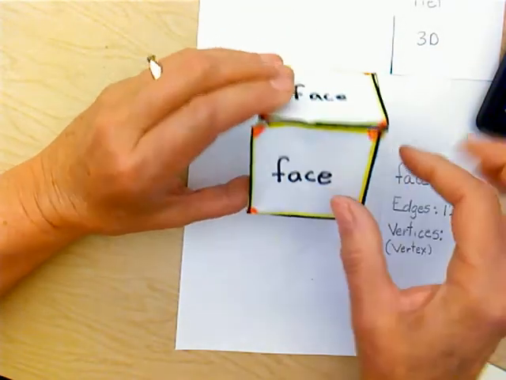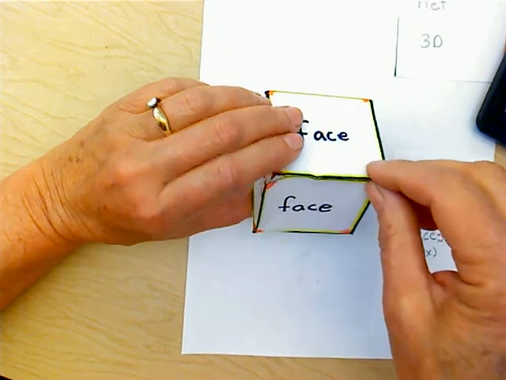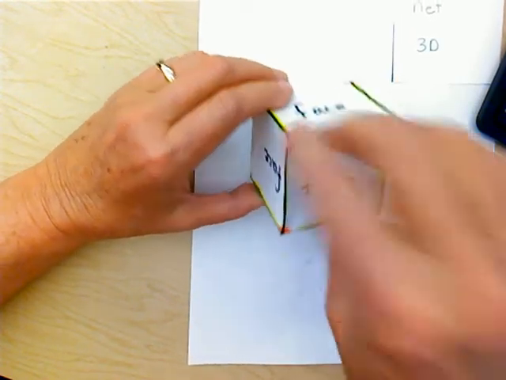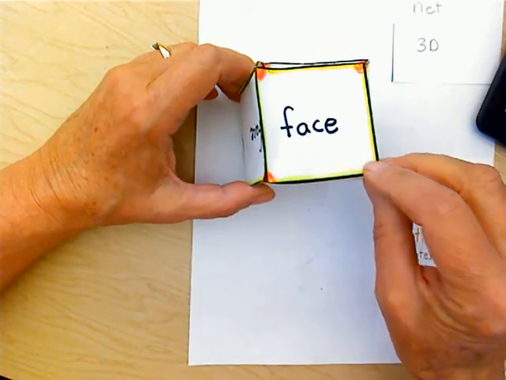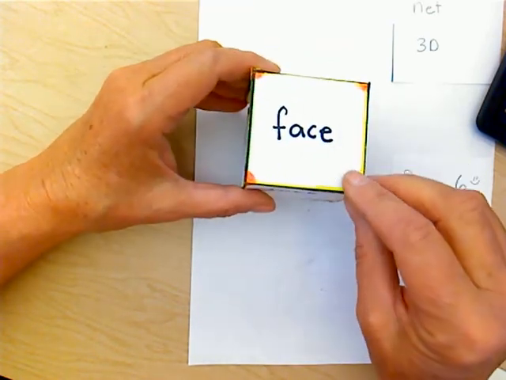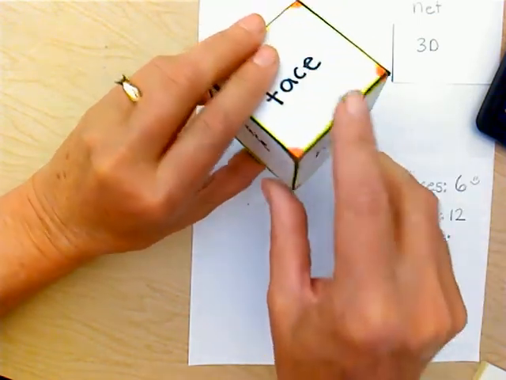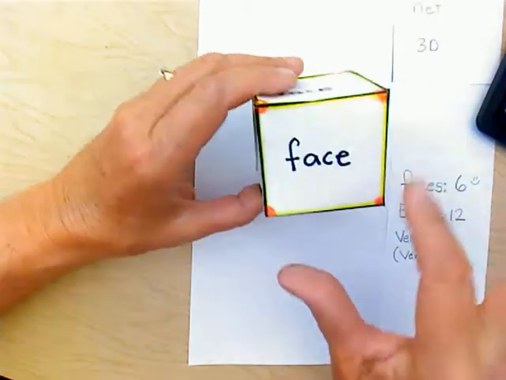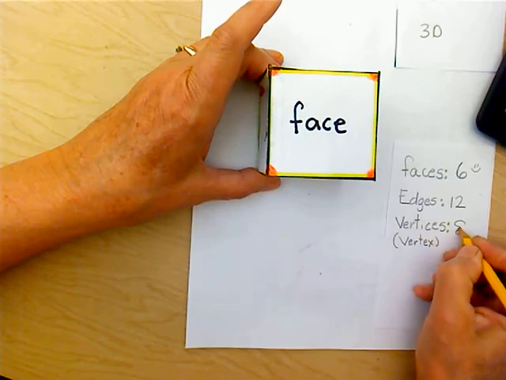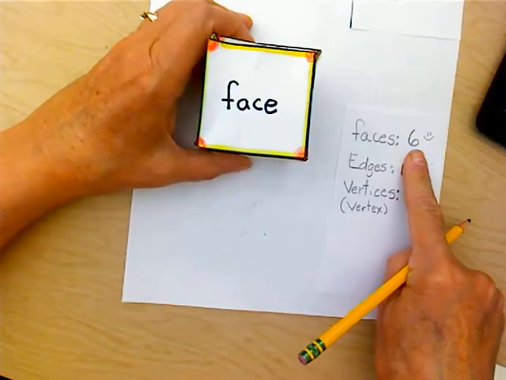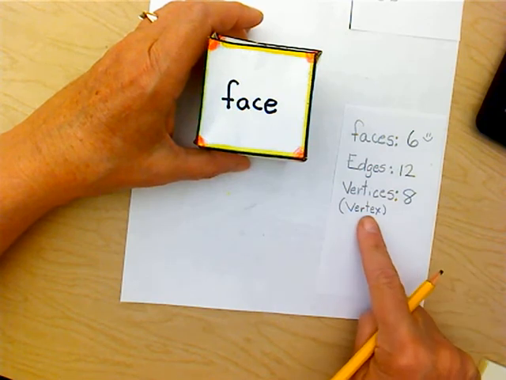Wherever I have 3 faces coming together to form a corner. So there's corner 1, corner 2, corner 3, corner 4, and I'm going to now do the bottom, corner 5, corner 6, corner 7, and corner 8. That's why I had you highlight those in red so they would be easy for you to count. So a cube has 6 faces, 12 edges, and 8 vertices, or vertex.